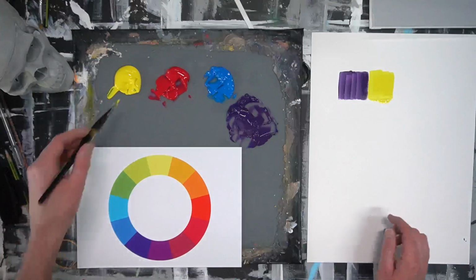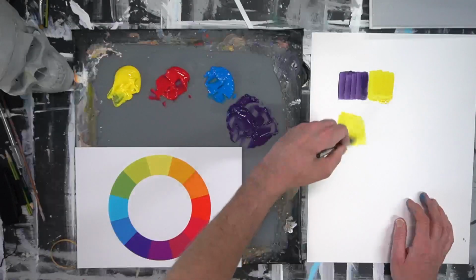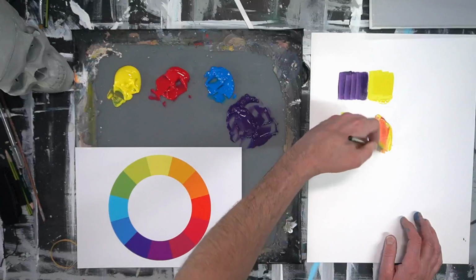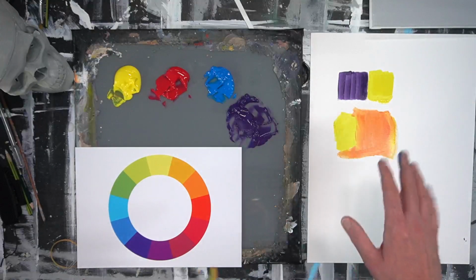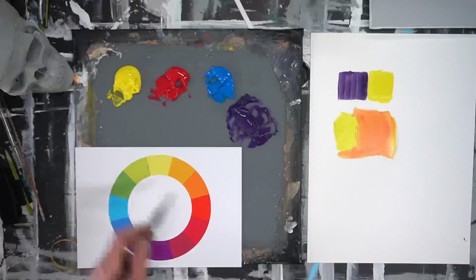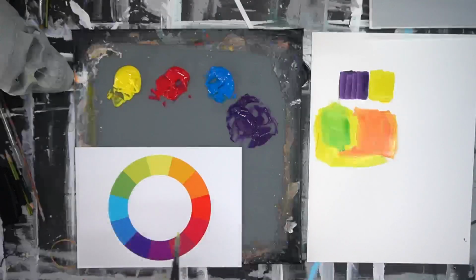Look at this, for example. Now I do something else. I paint some yellow, and here I'll make some orange. That's a far less contrast, and that's because orange lies closely to the yellow on the color wheel. And the same goes in this case for greens.